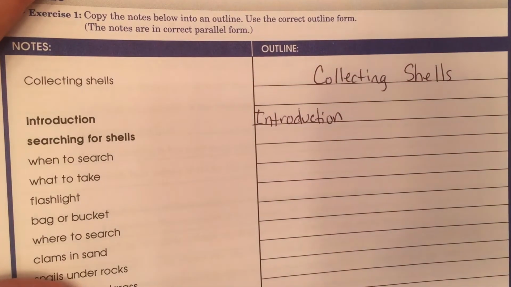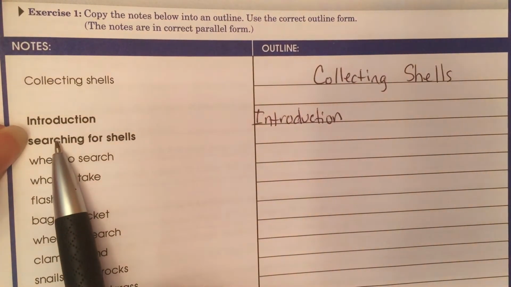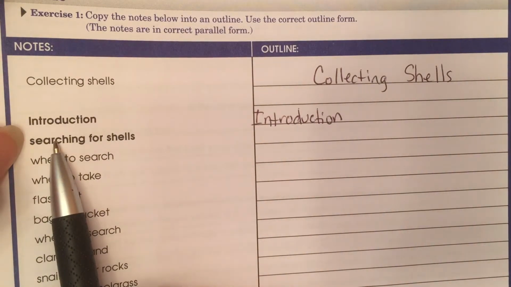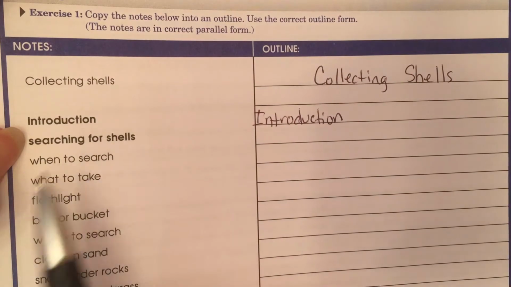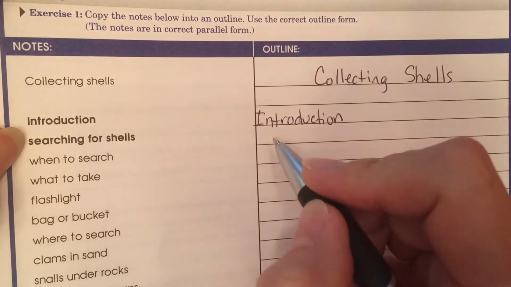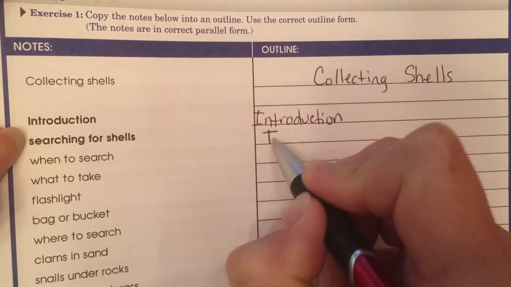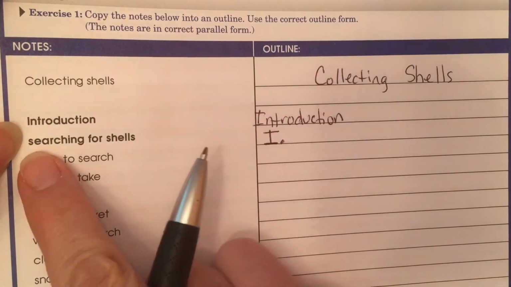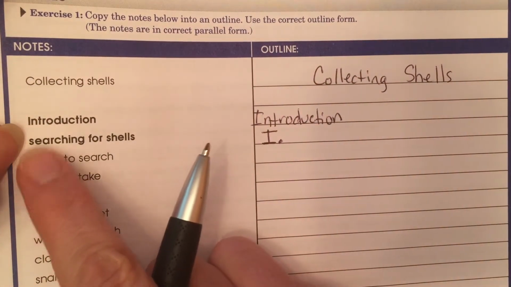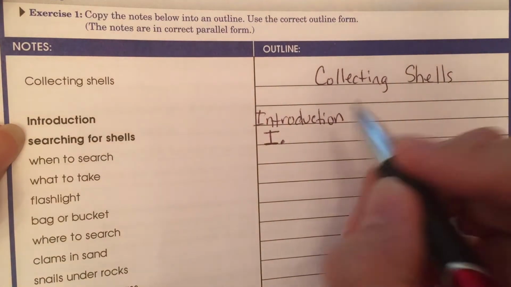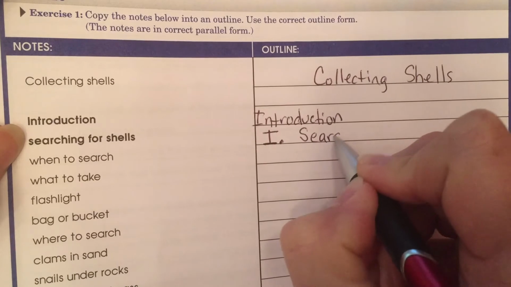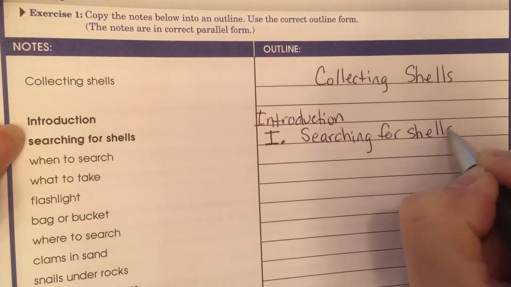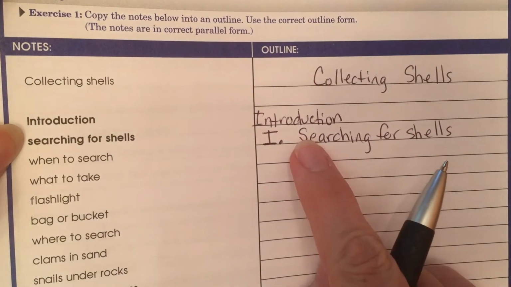Now, our first main topic is going to be searching for shells. And I hope you remember that main topics are noted with Roman numerals. Okay, so searching for shells. I'm going to do a Roman numeral 1. I'm going to come in just a little bit. Roman numeral 1, period. Searching for shells. Now, one thing I need to make sure to do is I have to capitalize the first word of my entry. Searching for shells. Okay, so that's the main topic here.